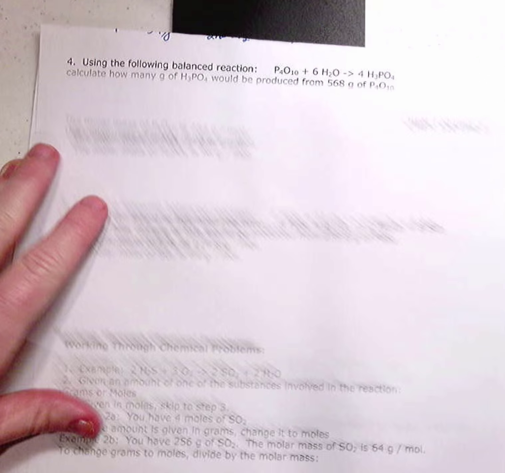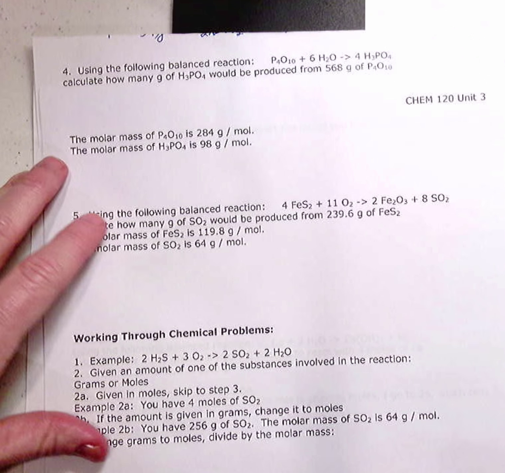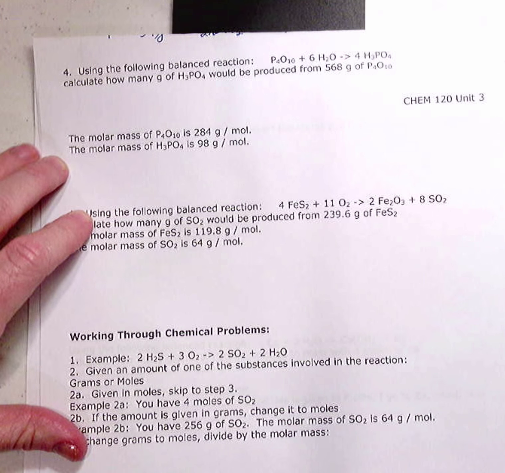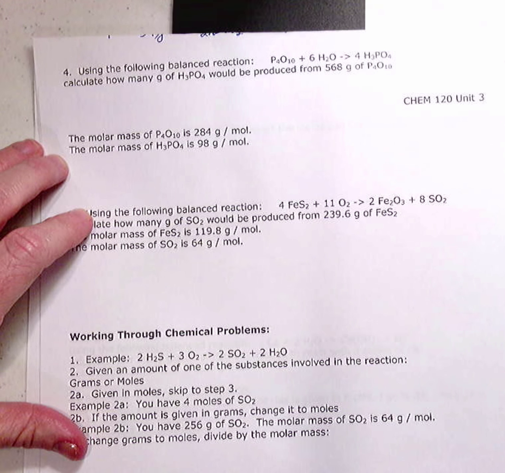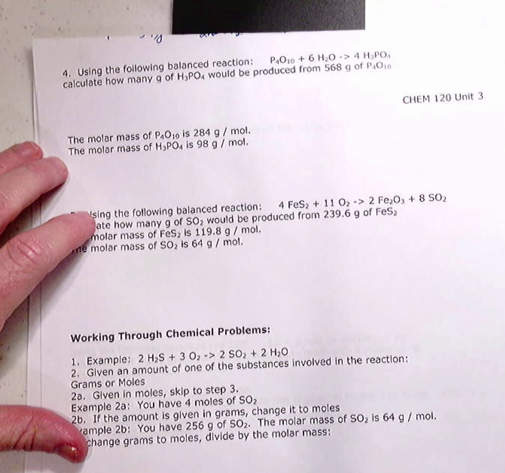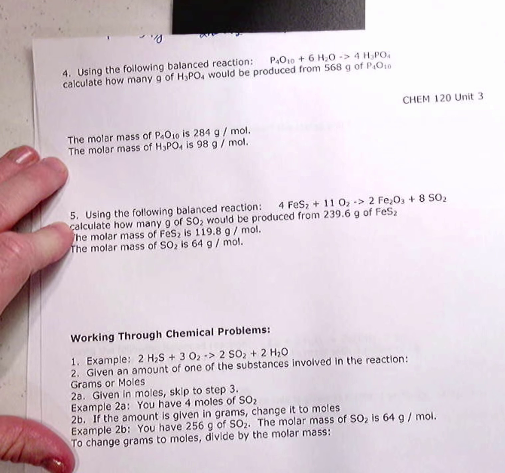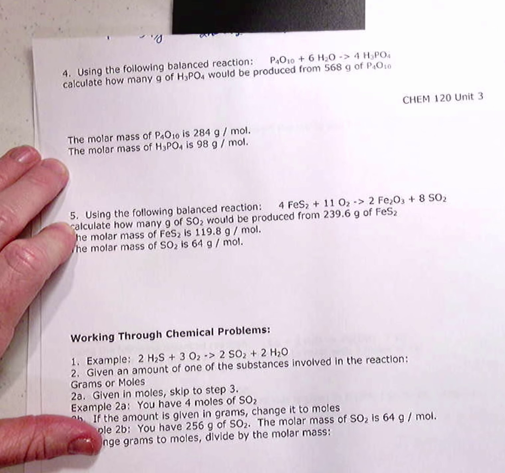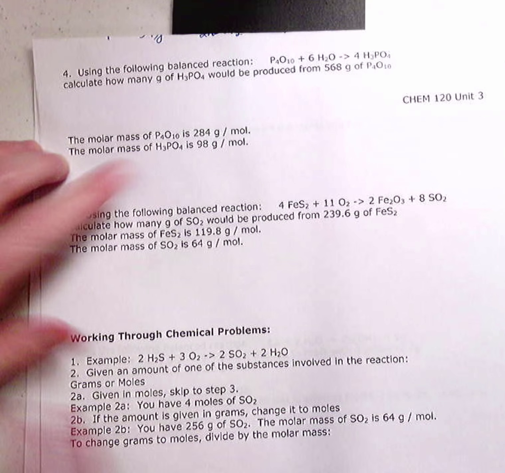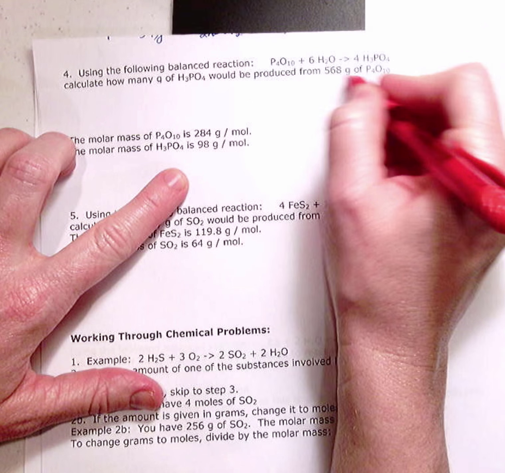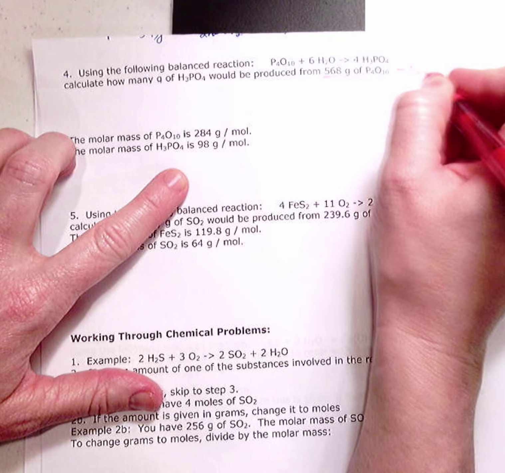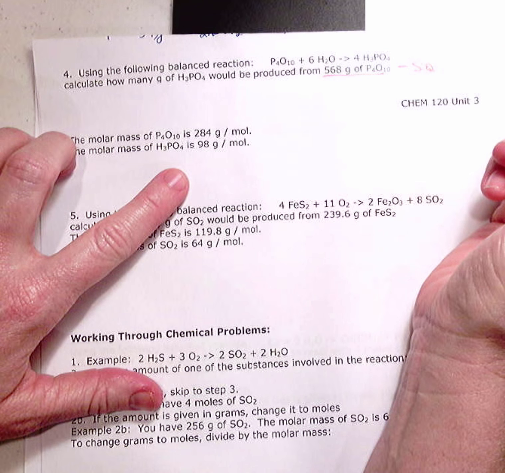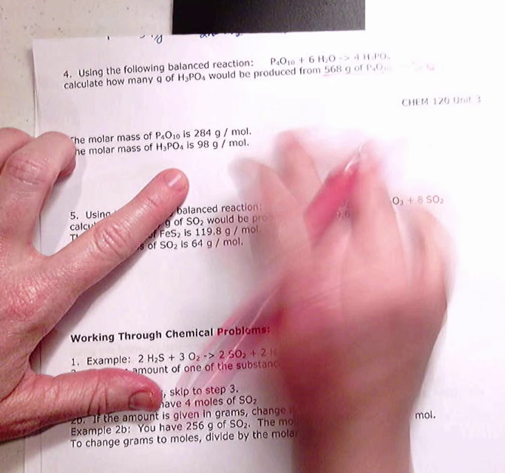Okay, so using the following reaction, P4O10 plus 6H2O gives you 4H3PO4. Calculate how many grams of H3PO4 would be produced from 568 grams of P4O10. Okay, so this is your starting quantity. Sorry if you can't see that very well.